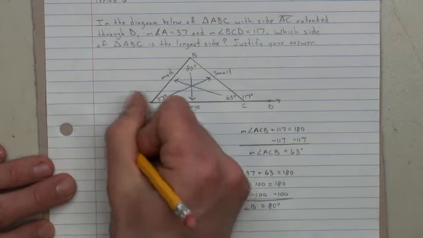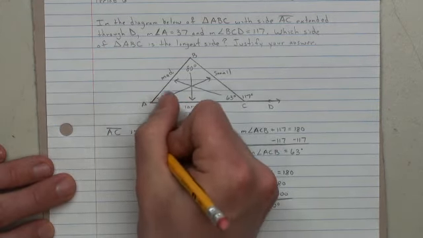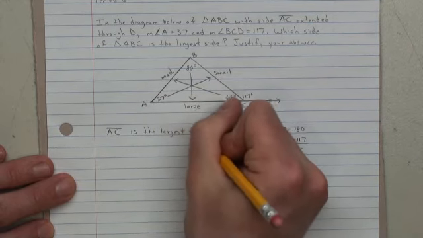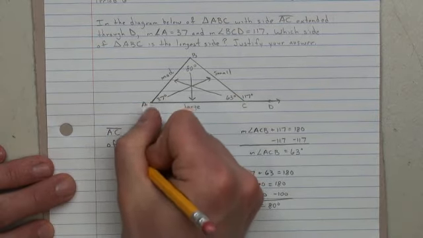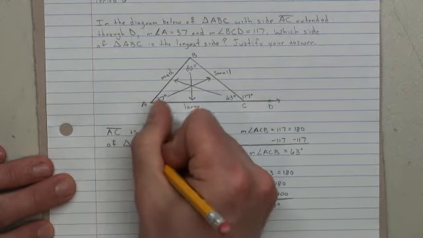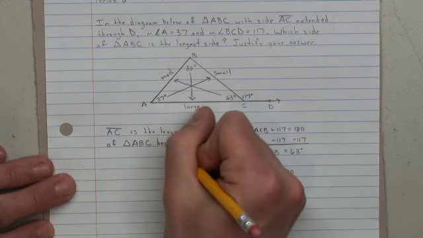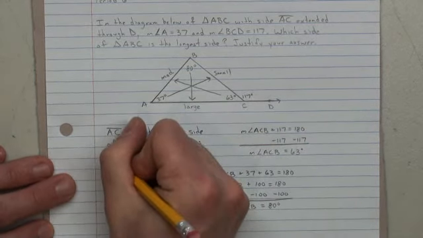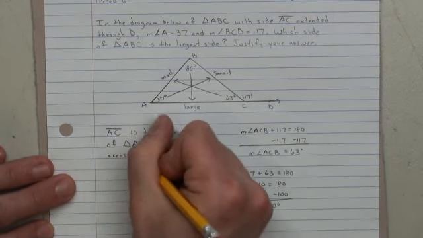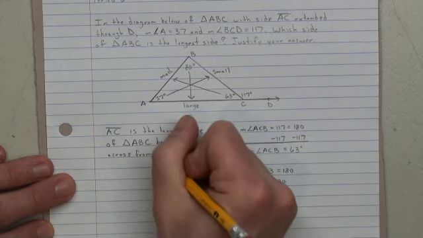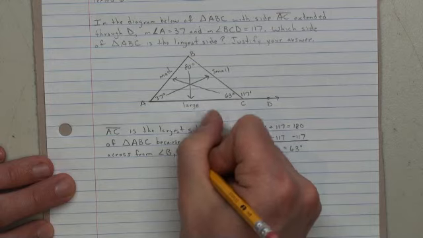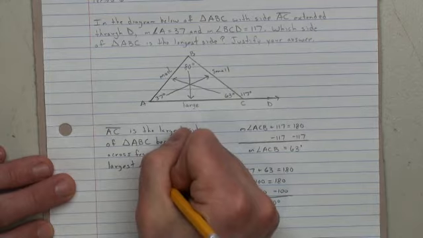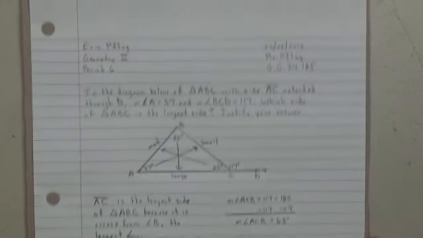So AC is the largest side of triangle ABC because it is across from angle B, comma, the largest angle. Okay? And that would be perfect.